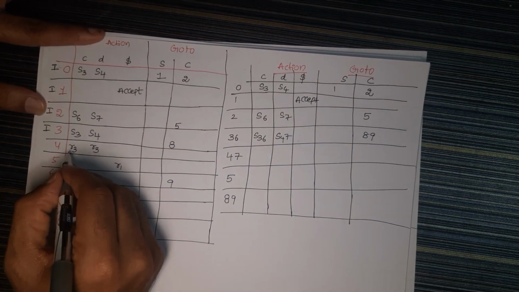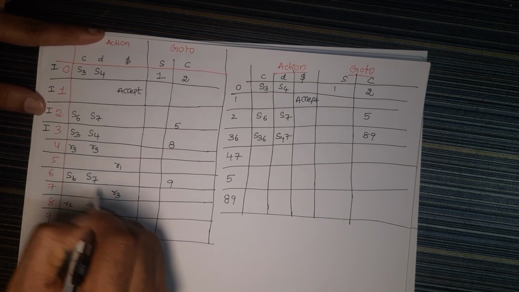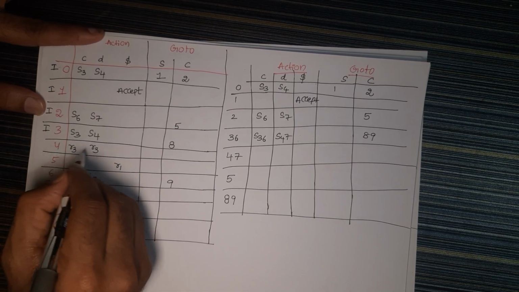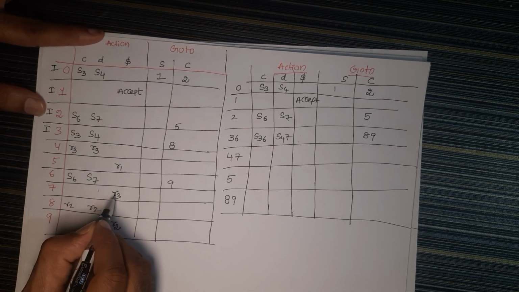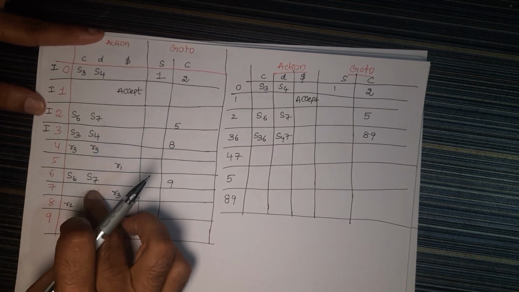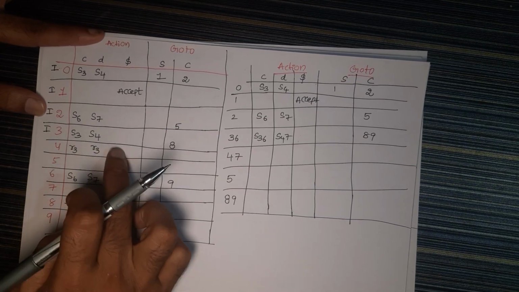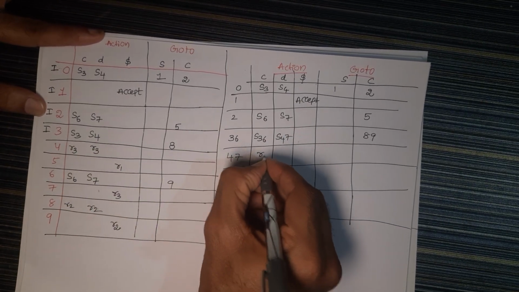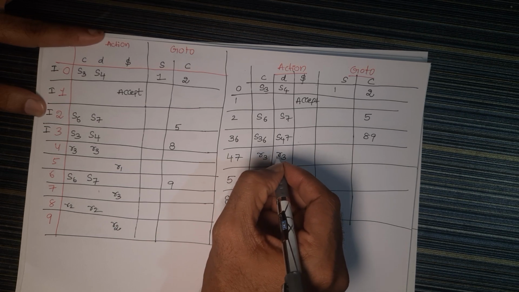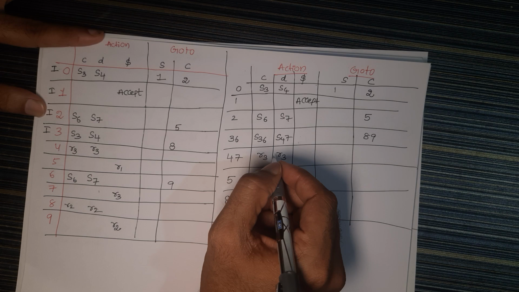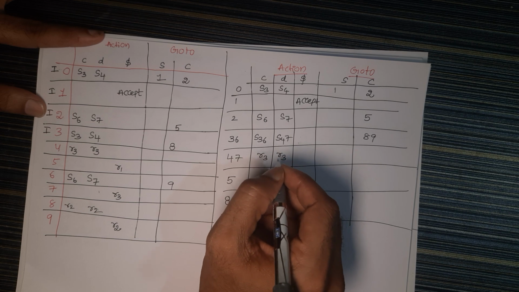Then 4 and 7, so R3 will come here. When we merge these two, R3 will come here.